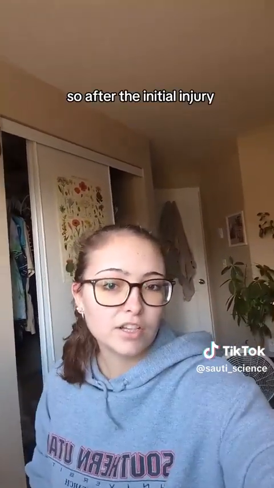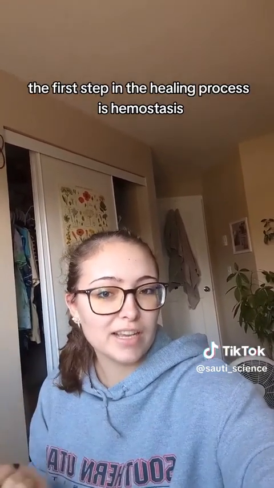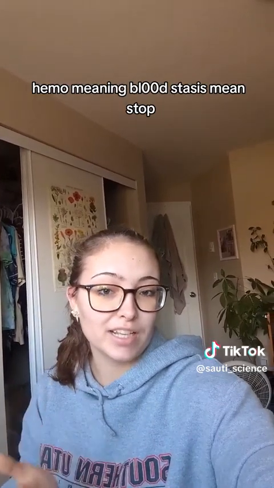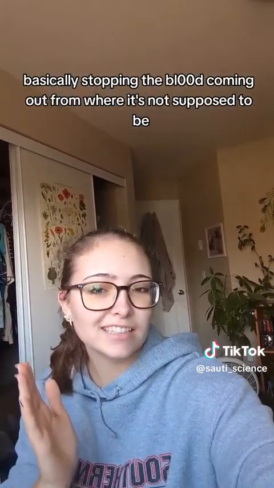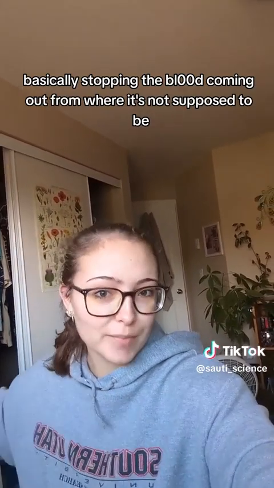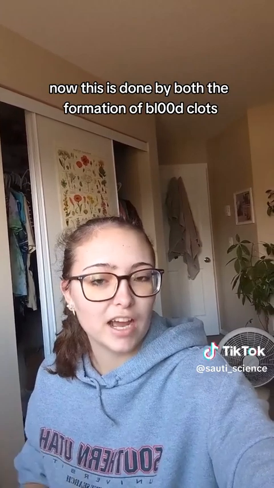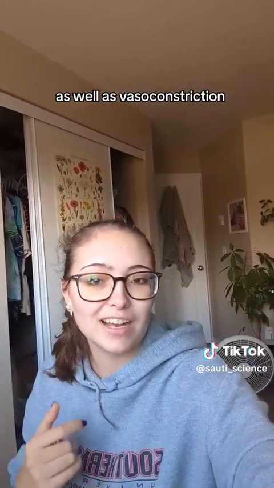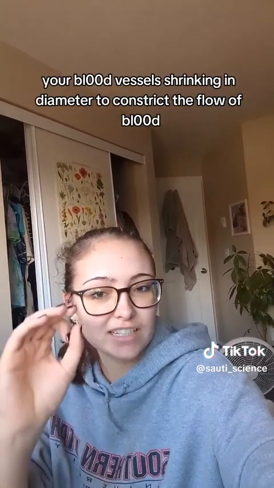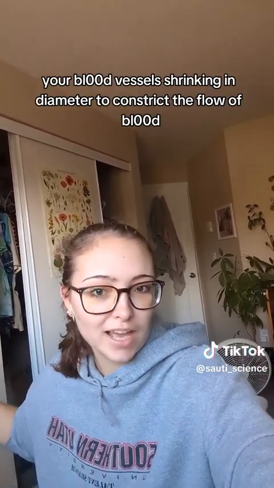So after the initial injury, the first step in the healing process is hemostasis. Hemo meaning blood, stasis meaning stop. Basically, stopping the blood coming out from where it's not supposed to be. Now, this is done by both the formation of blood clots as well as vasoconstriction, which is basically your blood vessels shrinking in diameter to constrict the flow of blood.